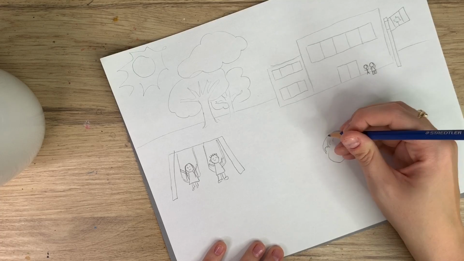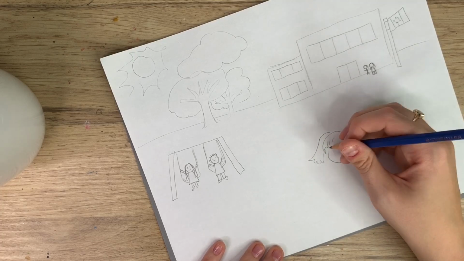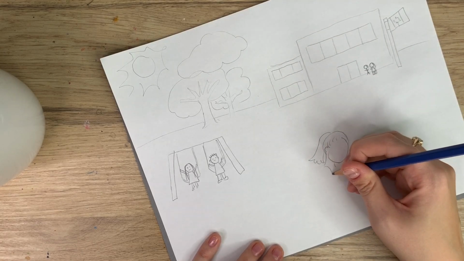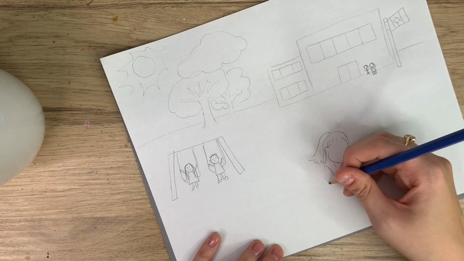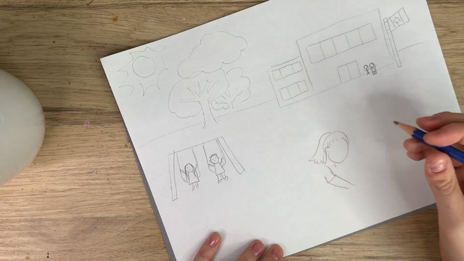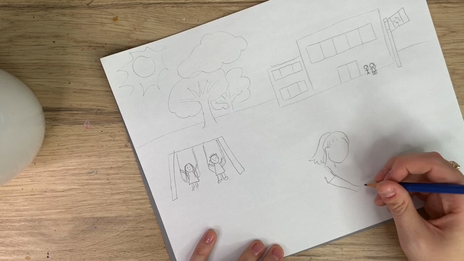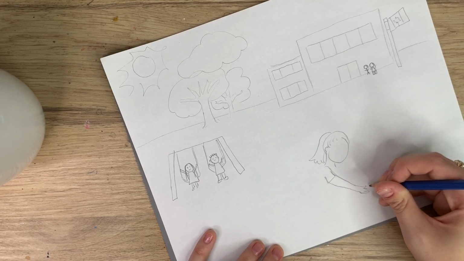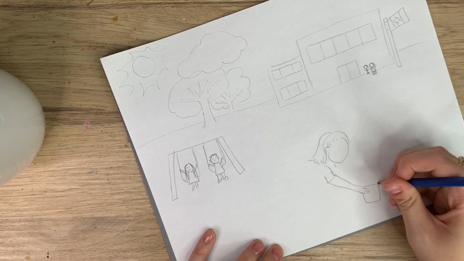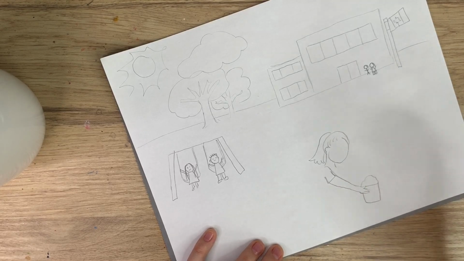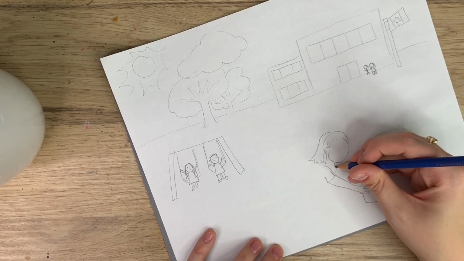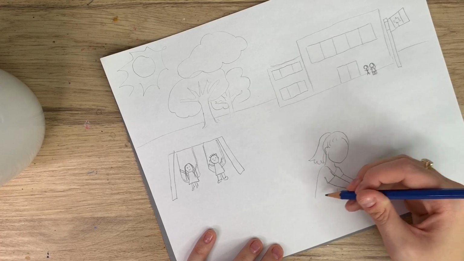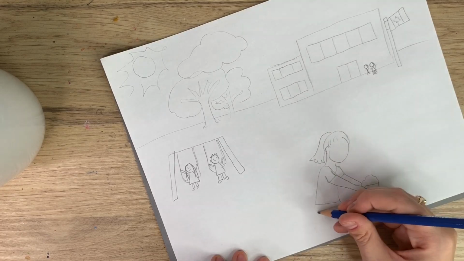Maybe I have a ponytail, my neck, and a t-shirt. I'm going to be holding a bucket because we're in the sand. There's a mound of sand in there, okay? Maybe I'm kneeling down.